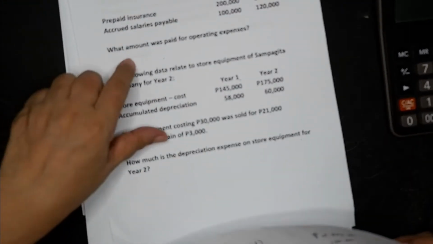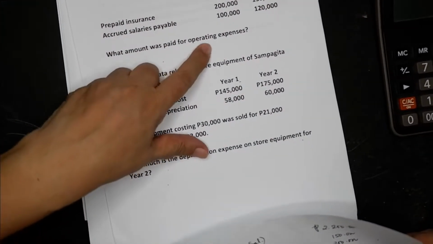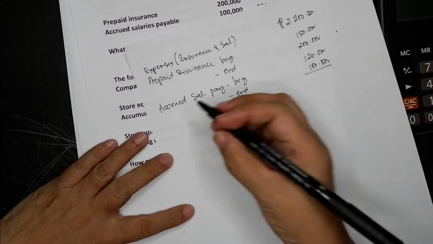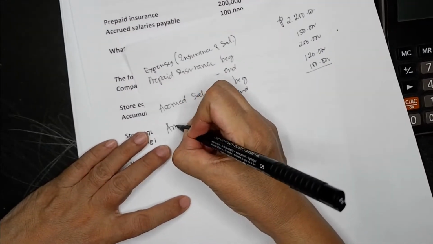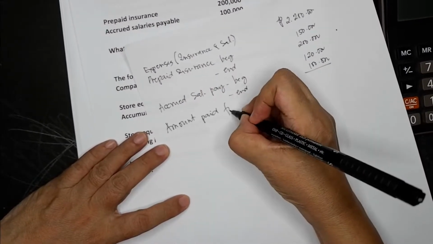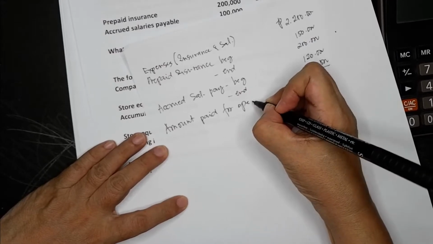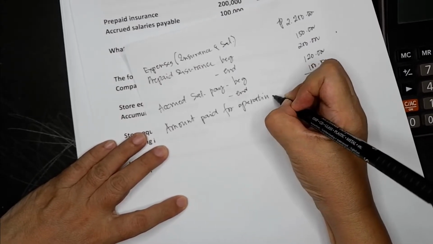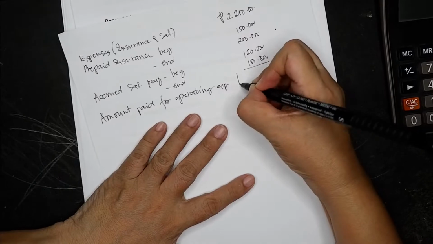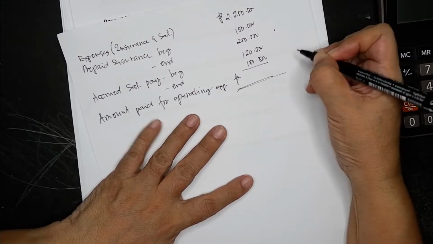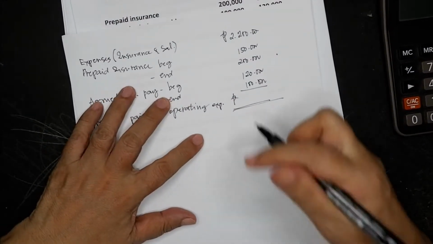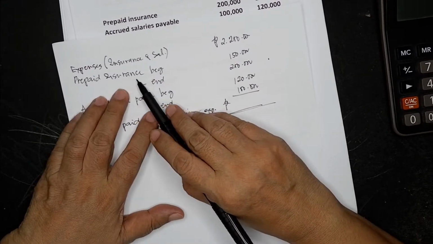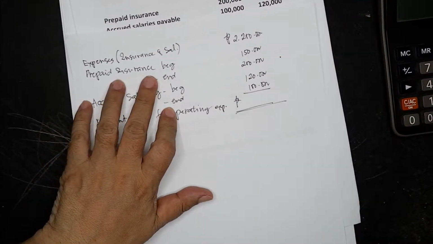Okay. The requirement is what amount was paid for operating expense. Again, what we need is what was paid this year. So, we have prepaid insurance beginning.